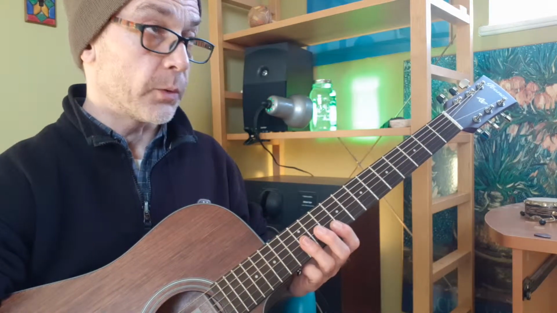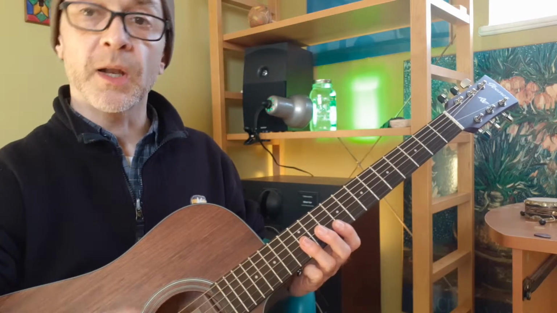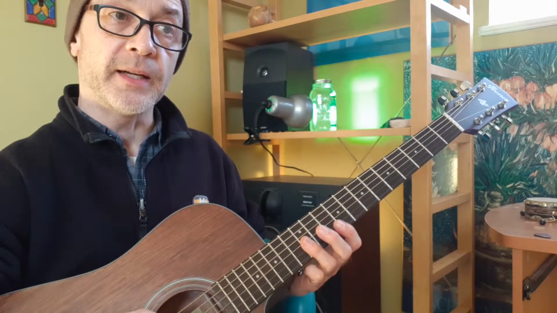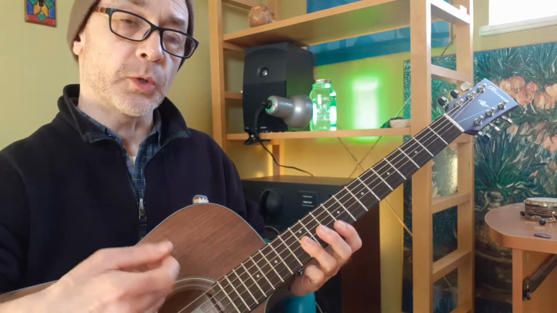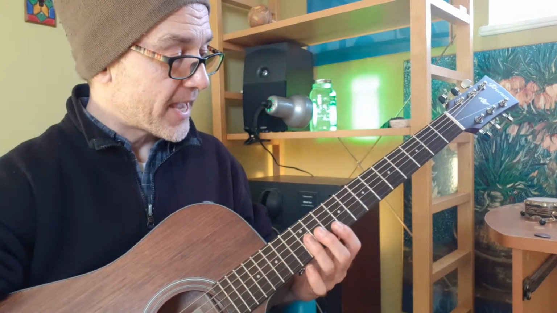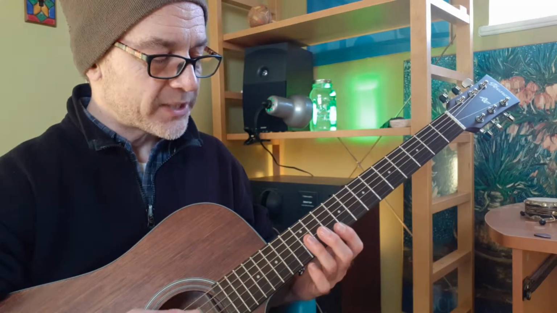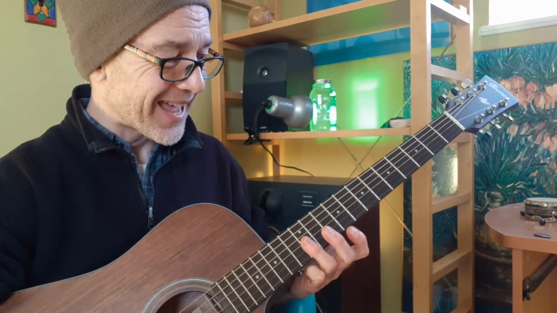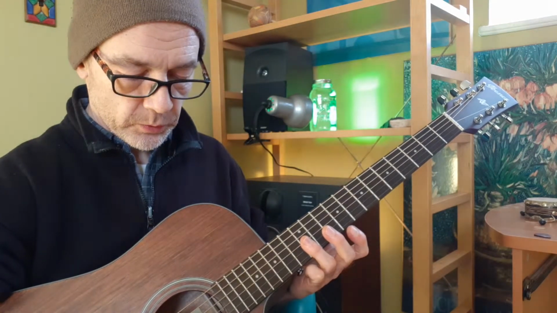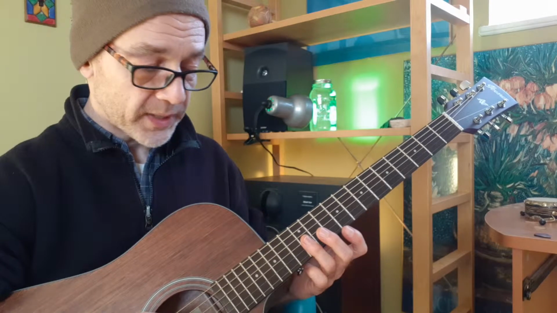At any rate, so simple ways to do a lot, and then the next line is easy ways to compose, and it's nearly the same progression, except the last chord is different.